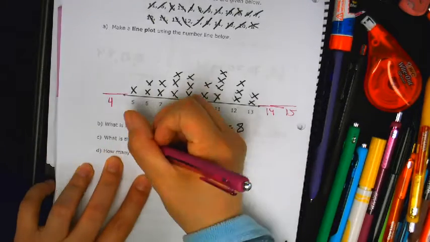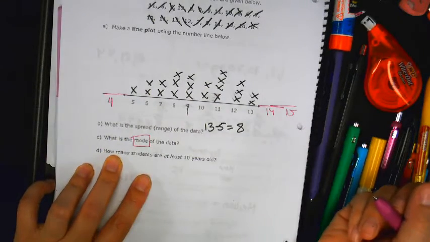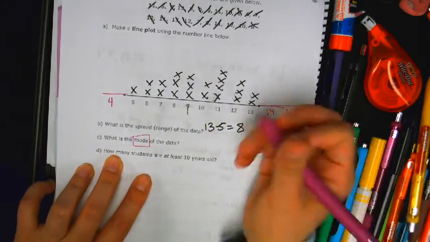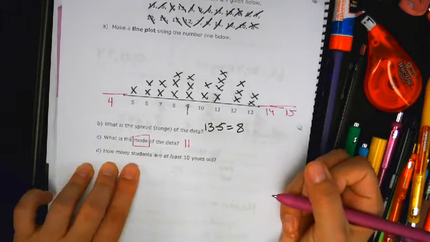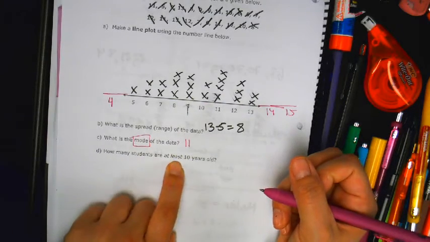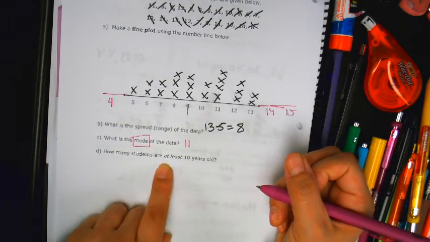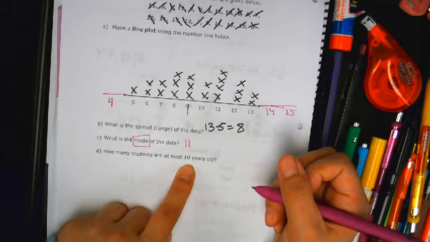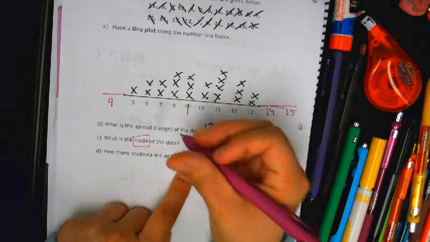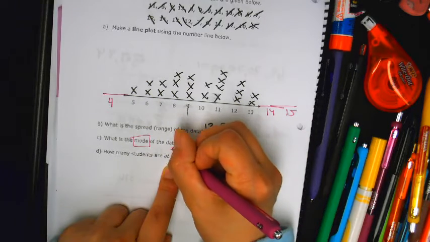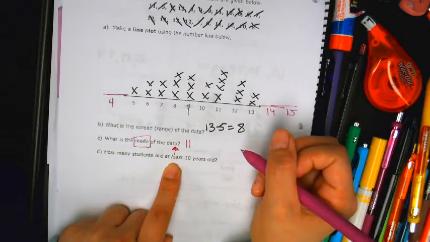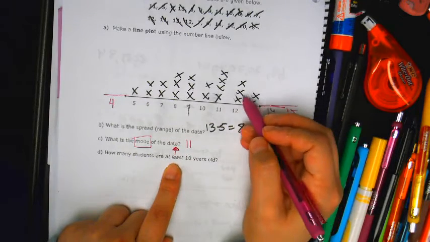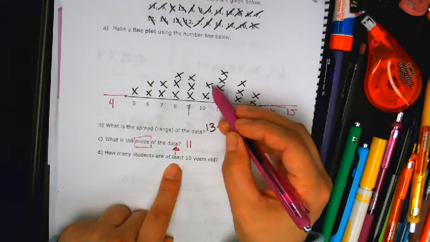Okay, what's the mode? Which one repeats the most? Yep, 11. How many students are at least 10 years old? 11. Are you guys at least 10 years old? Yeah, everyone in here is at least. So at least is the one that's bigger. Okay? 1, 2, 3, 4, 5, 6, 7, 8, 9, 10, 11.